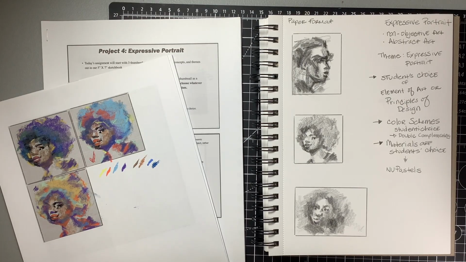So this is for my abstract figure drawing students, and I'm pretty happy about this next assignment. This is project 4, our last assignment, and it is expressive portrait. Expressive portrait is quite interesting because I have done an abstract portrait before. I wasn't a fan of it, but I decided to do it a second time, and I'm so happy that I like the end product of this one. So let's talk about this assignment.